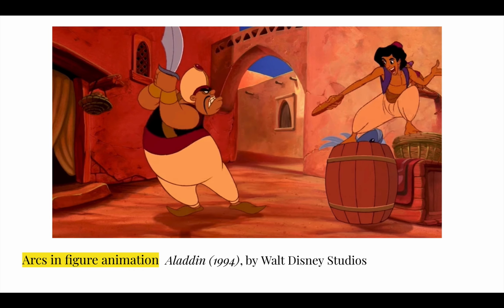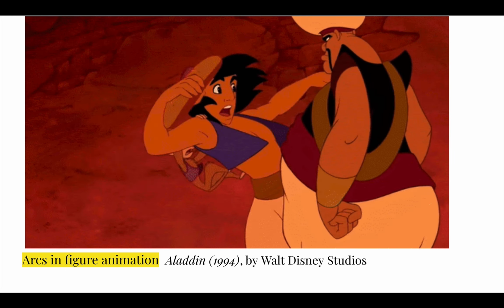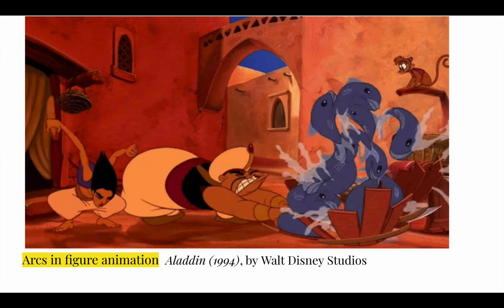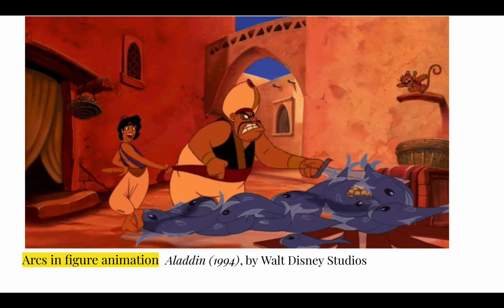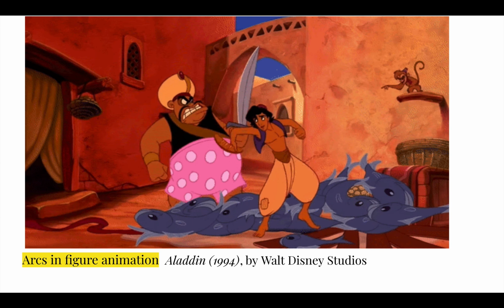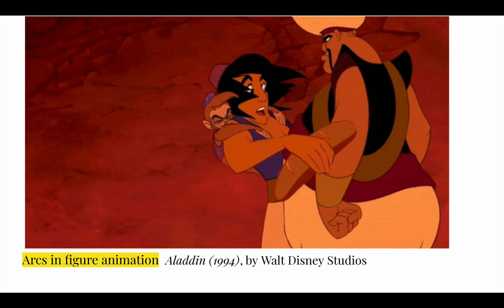Now, arcs also play an important part in how a character can move throughout a scene. In this next bit, Aladdin is going to be evading one of the guards and he's going to be moving from side to side in an arced fashion. Pay close attention because it's going to go quick, but count up how many times he moves in an arced manner across the screen. Did you see it? It was very quick.